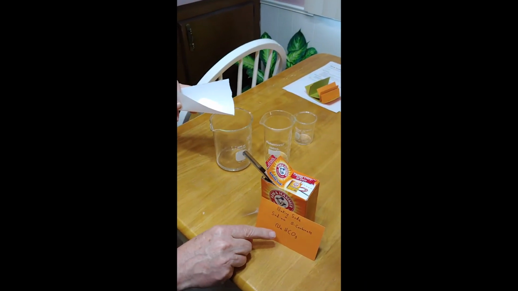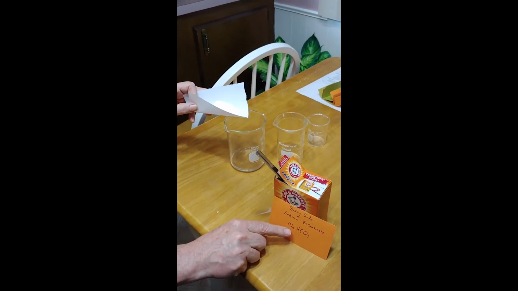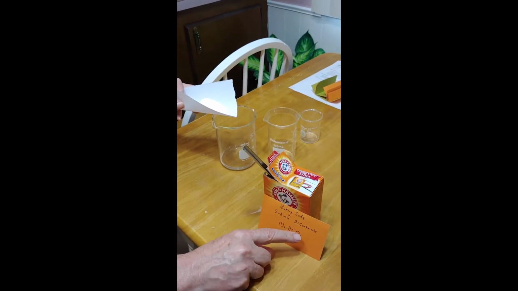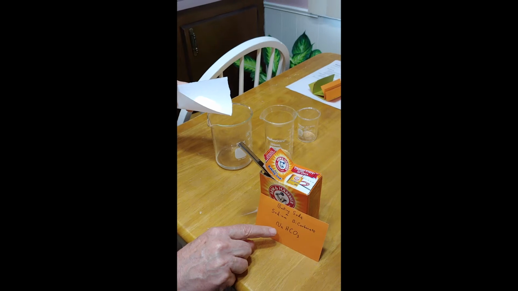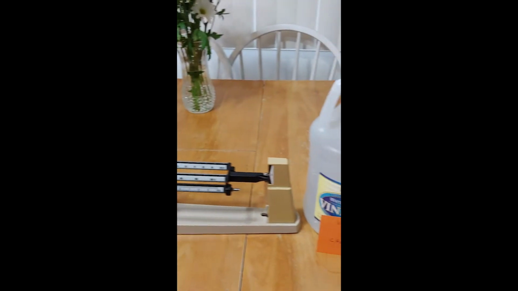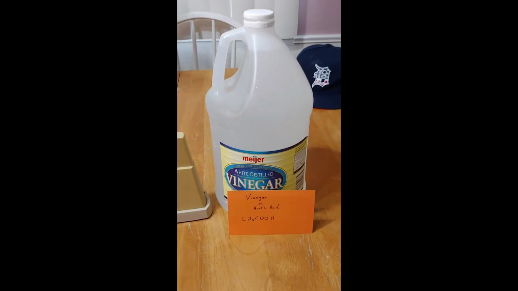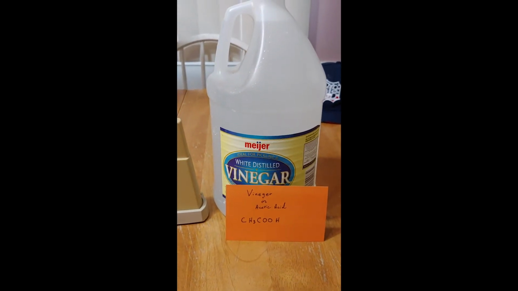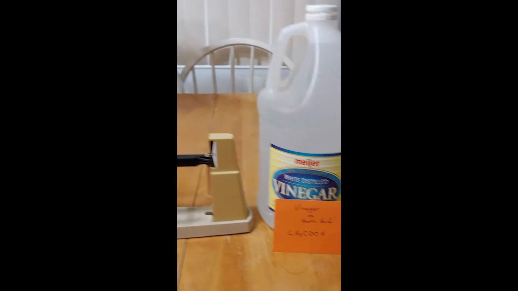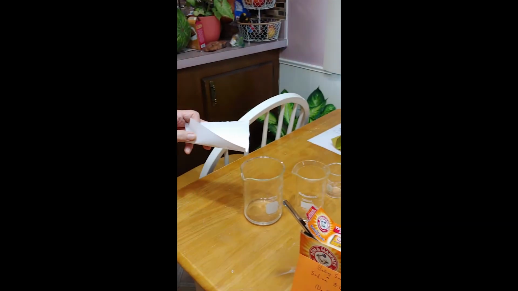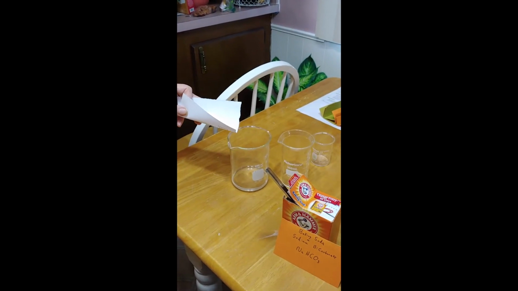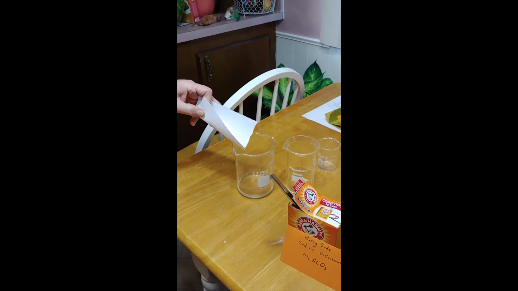Now, baking soda's formula, if you'll notice right here, is baking soda is actually sodium bicarbonate, which is NaHCO3. Vinegar or acetic acid is CH3COOH. So vinegar is an acid, baking soda is a base. So we're about to see an acid-base reaction.